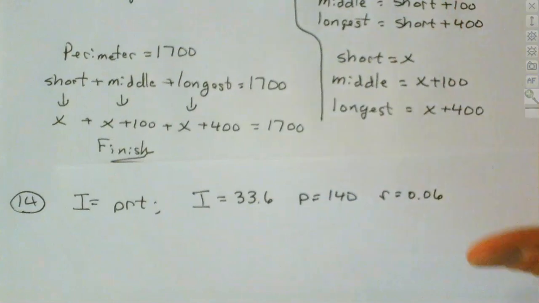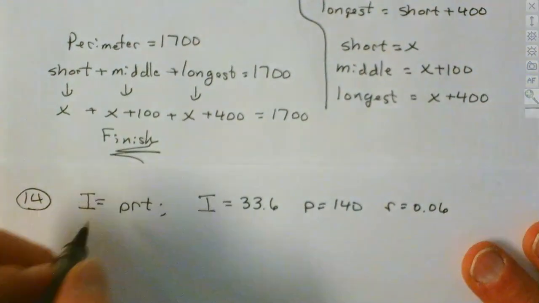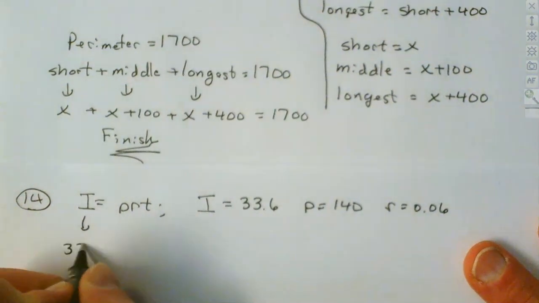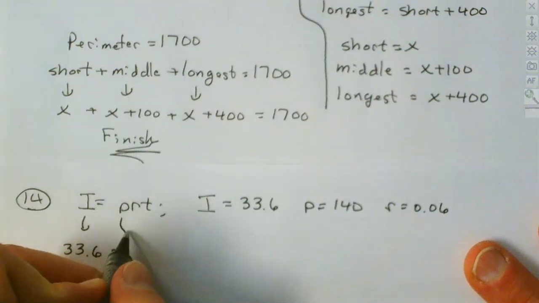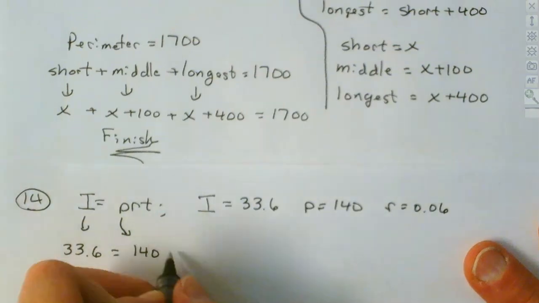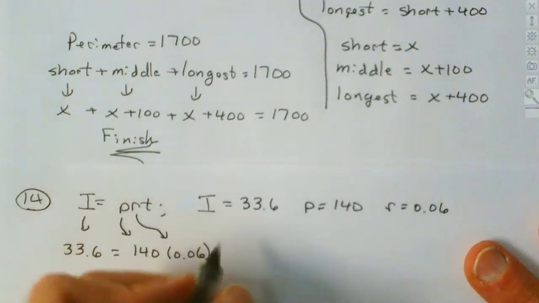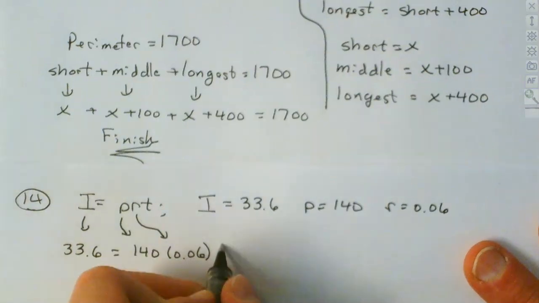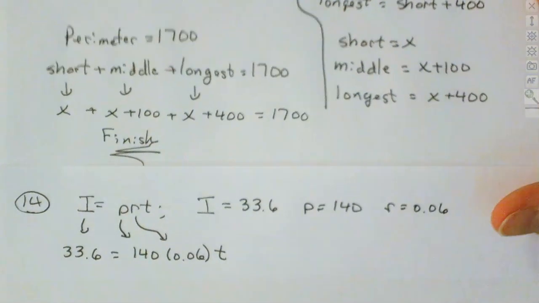So this is what we've got. We've got different pieces. We're going to plug in our values, and we're going to see which one is missing. Okay, the I, that's 33.6, so that goes there. The P, well, that's 140, so that goes there. R is 0.06, so that goes there. Which piece do we not know? They didn't give us a value for the T, did they? So that's going to go there. How do we finish this?